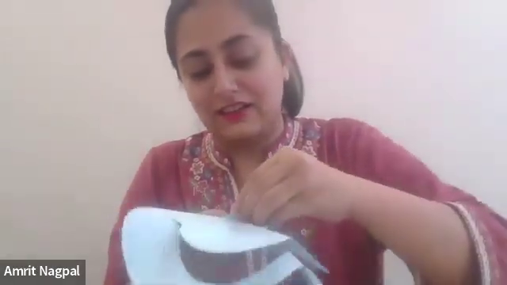Just going to be taking this little crack that you made. Can you see the little birdie right there? Yeah, that's the little birdie that we've made.